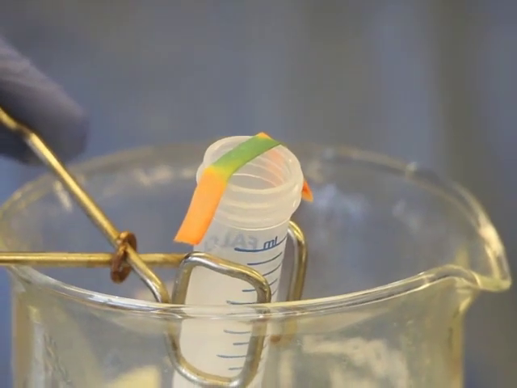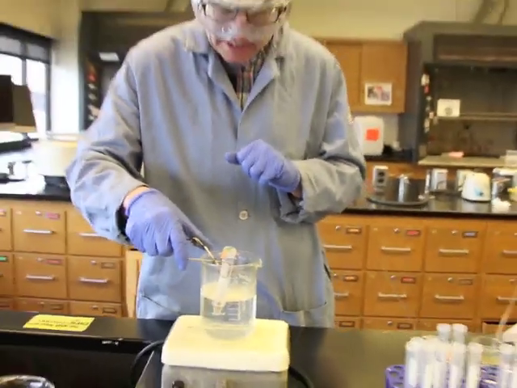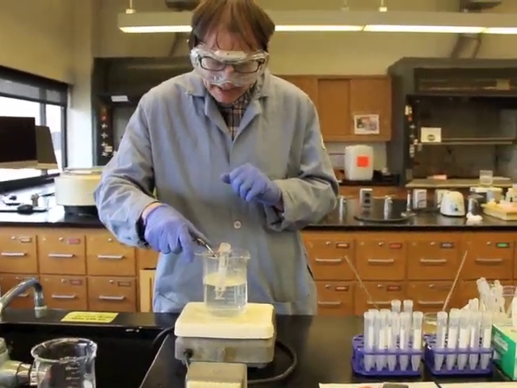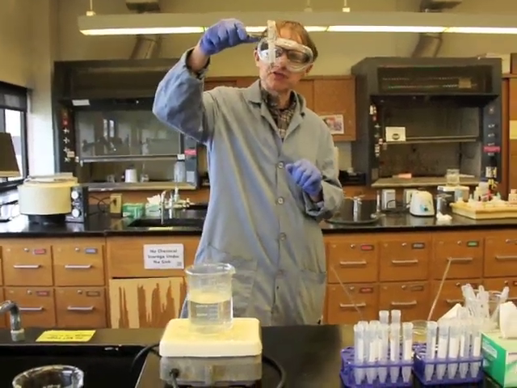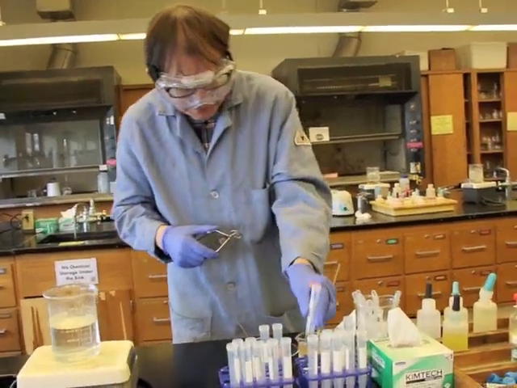The ammonia is coming from the reaction between sodium hydroxide and the ammonium ion. That's a definite positive result right there. We definitely have ammonium working.